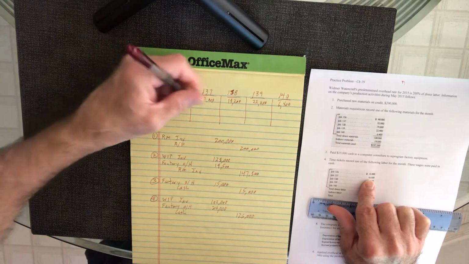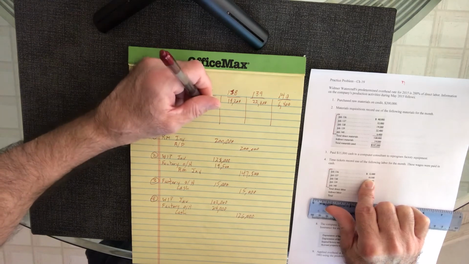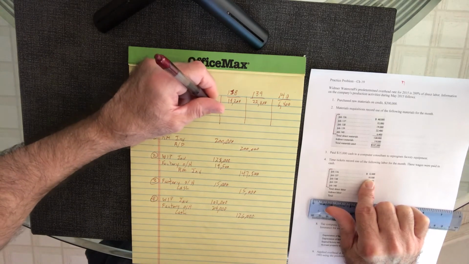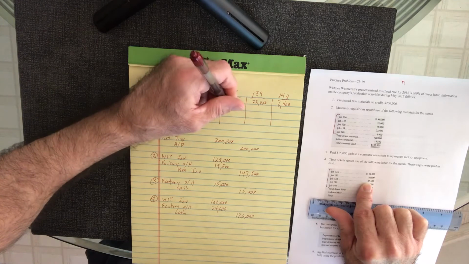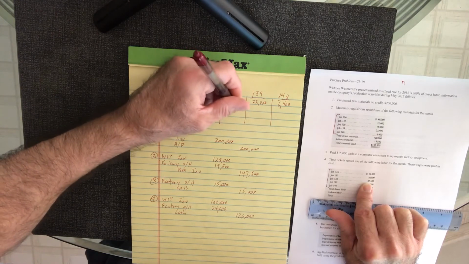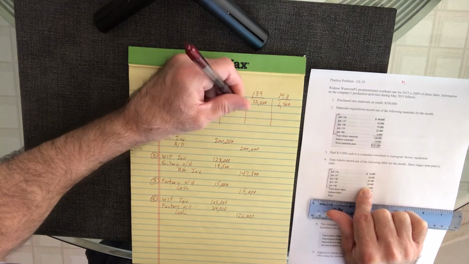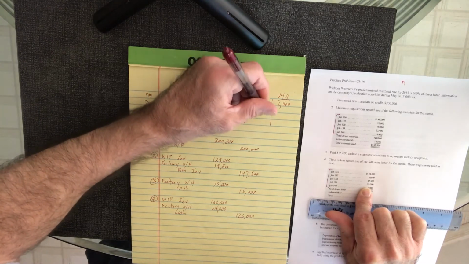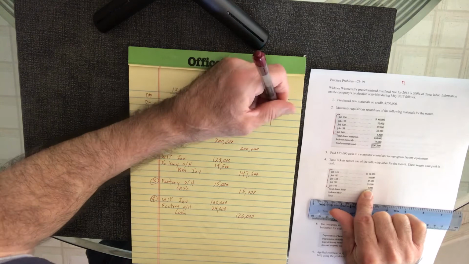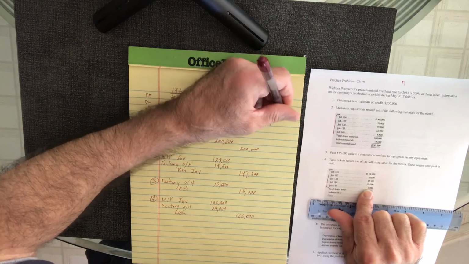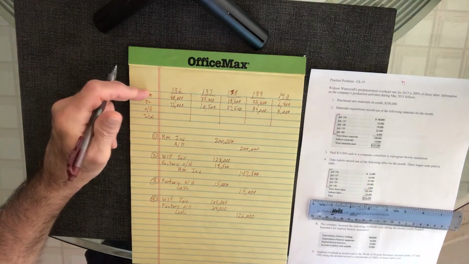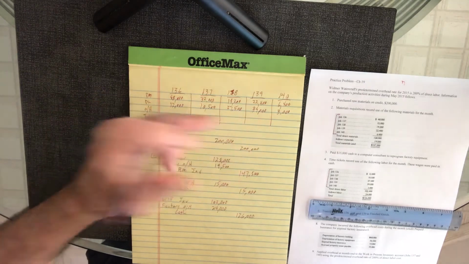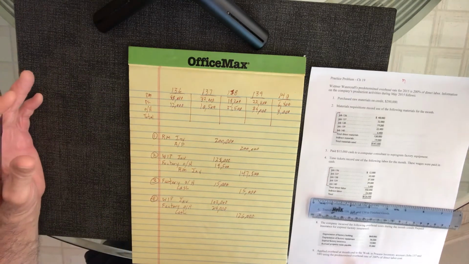Job 137 got 10,500. So I will update as I go. 37,005. 39,000. And 3,000. Alright, so now I got direct material and I got direct labor. I just need to do overhead, and that's yet to come.